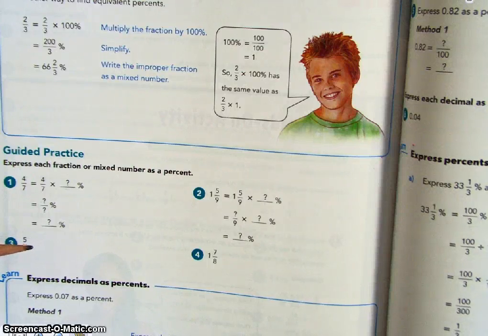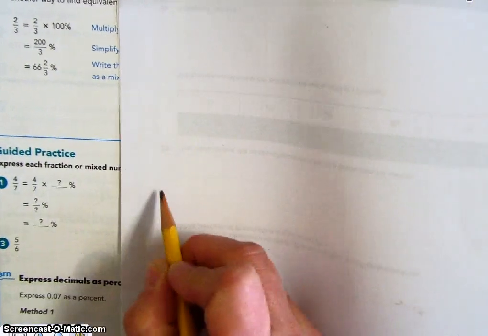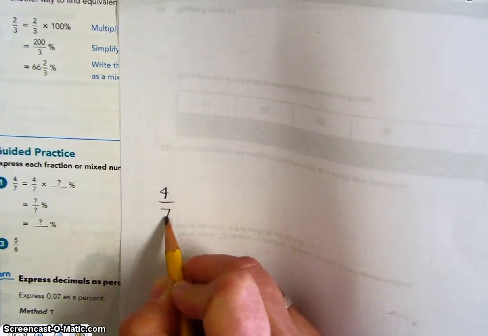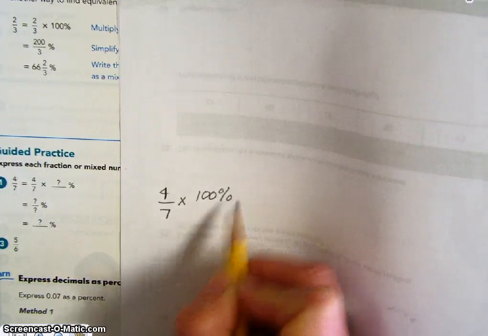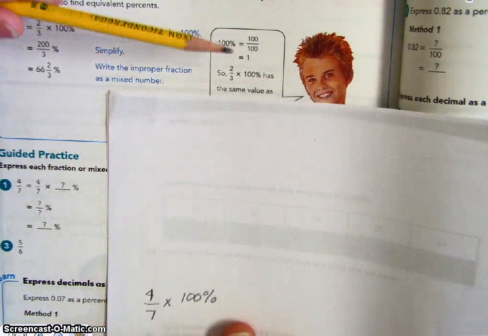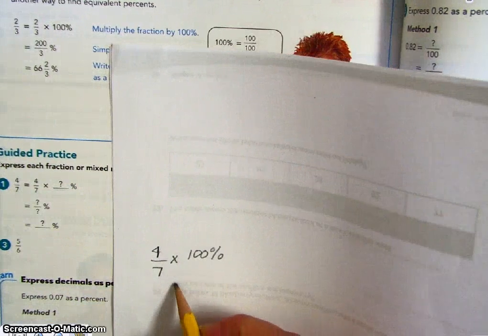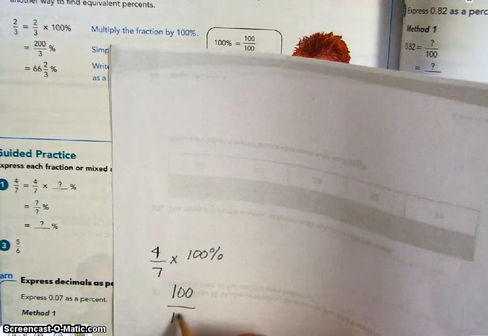And then if we take our 400 over 7, 7 times 100%, that equals, just like up here on our problem, 100 over 100. And if we times that, it will equal 400, because remember, this is equal to 1.